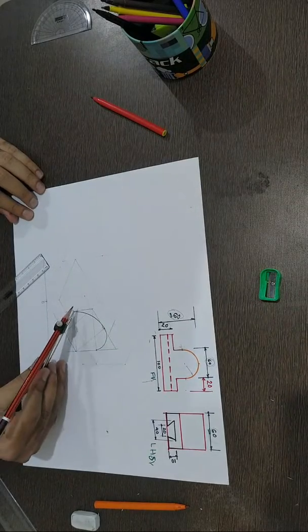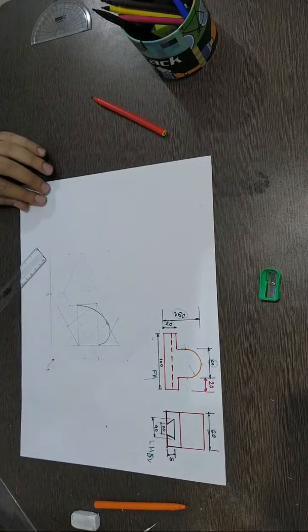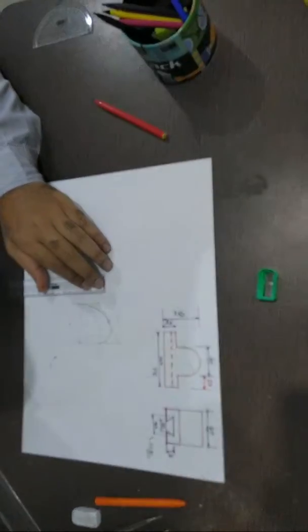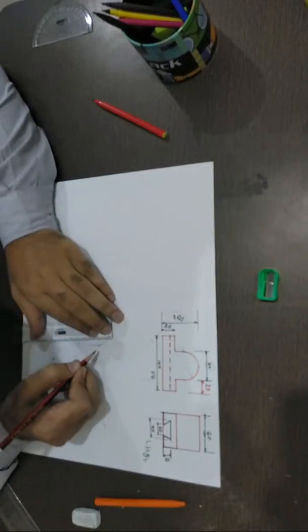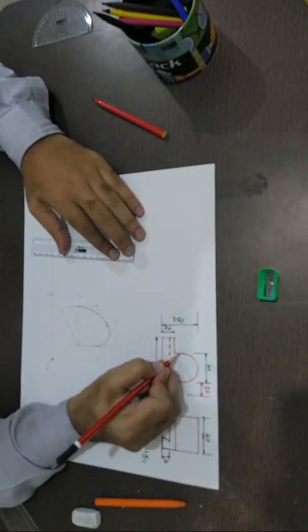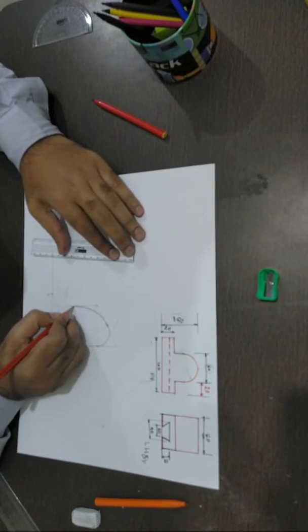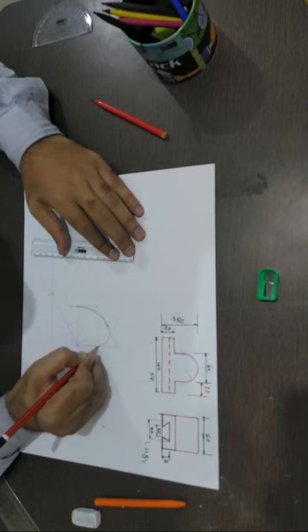Now this is the complete semicircular feature. Here you can see clearly this smaller distance is what this one is. Again you can check, this is the distance given. It's very logical.